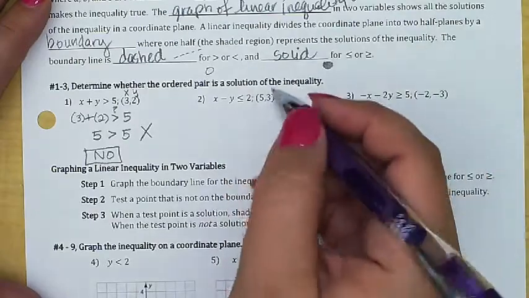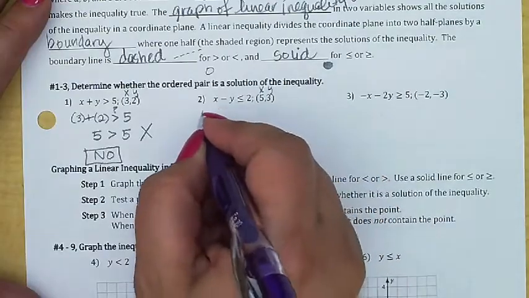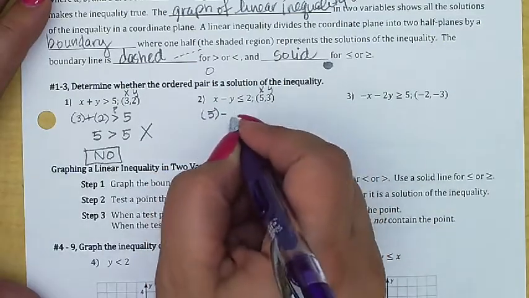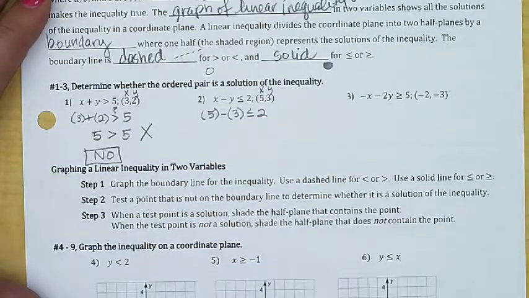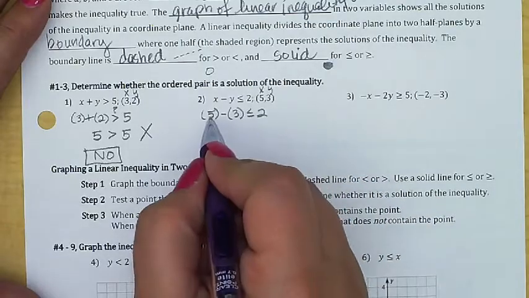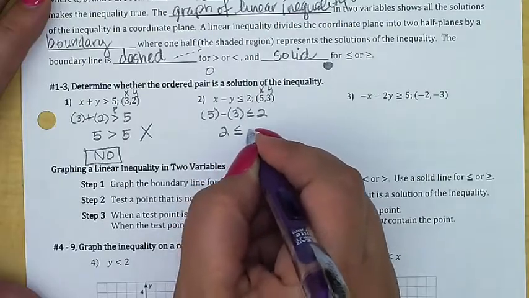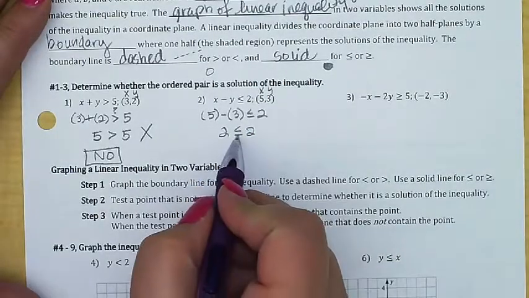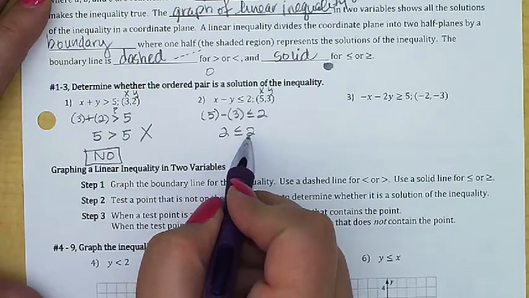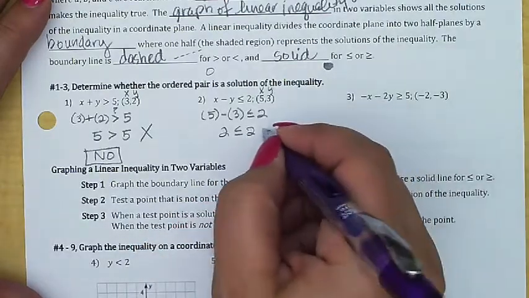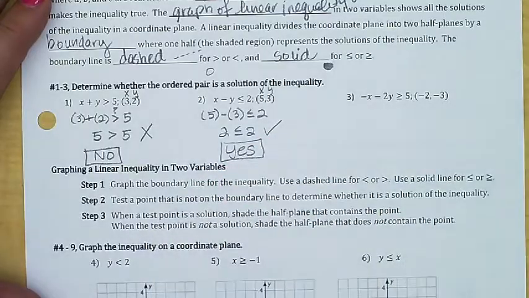Let's try number 2. If this is the point I am testing, then I'm going to take my linear inequality and plug in that x coordinate of 5 and that y coordinate of 3. And I'm going to test to see if it makes this true. When I do 5 minus 3, I do get a 2 here. Is 2 less than or equal to 2? Yes, it's got to be one or the other, and it meets this bottom criteria. So 2 is either less than or equal to 2. The answer is yes, it is equal to 2. So this does work, and that point would be a solution of that linear inequality.